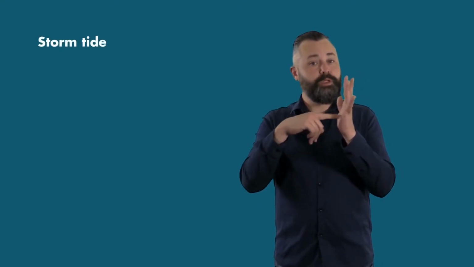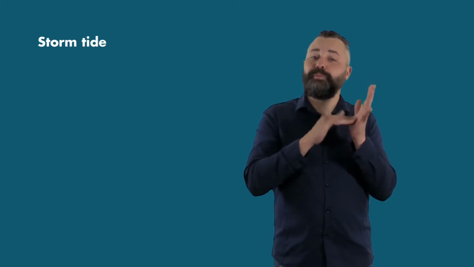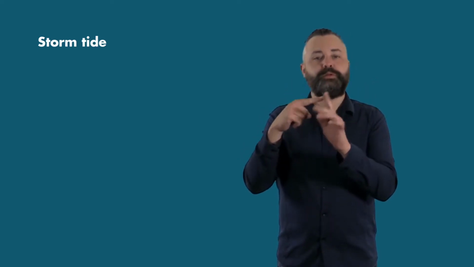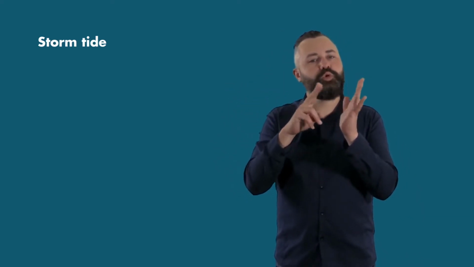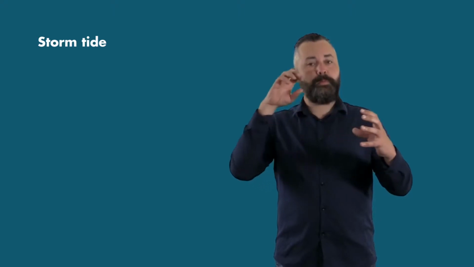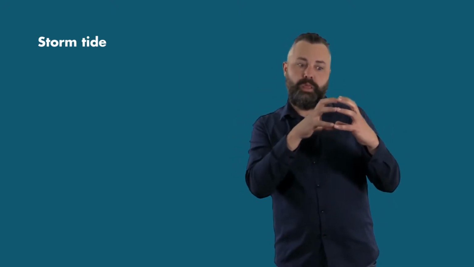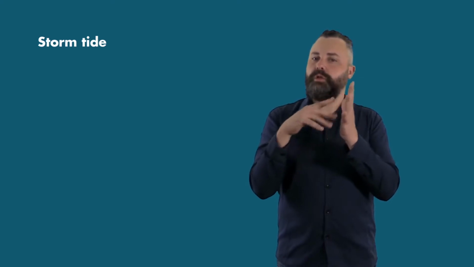The storm tide is the combination of astronomical tidal effects, which is caused by the sun and the moon, and storm surge. If the consequential storm tide exceeds the highest astronomical tide level, then seawater can penetrate inland beyond the normal high water mark, which is the inundation.